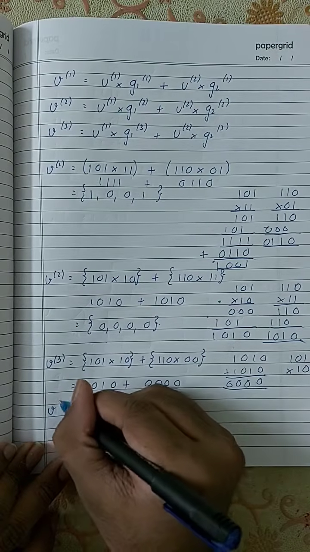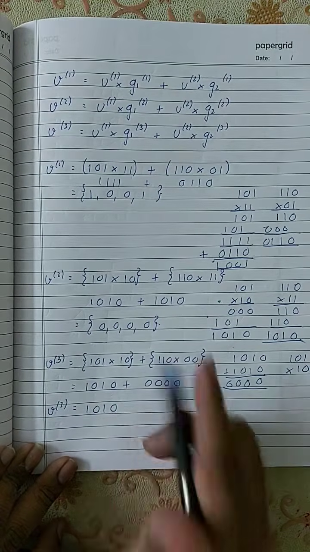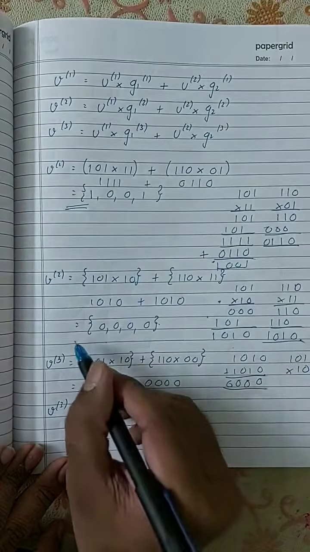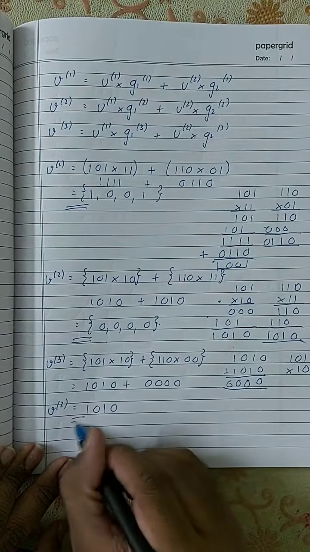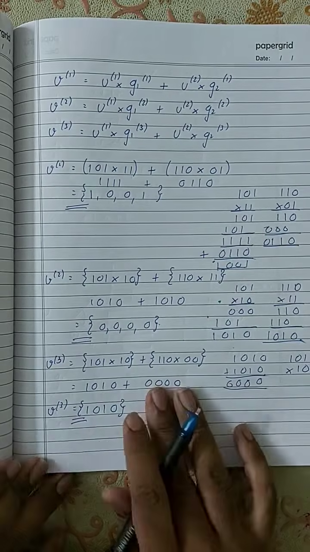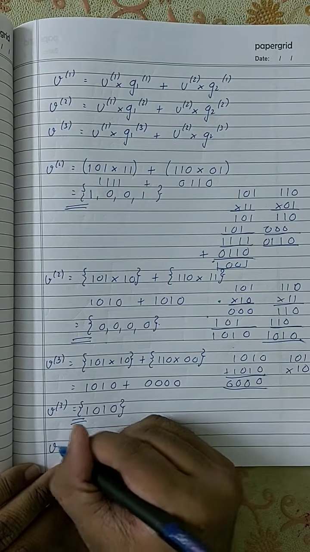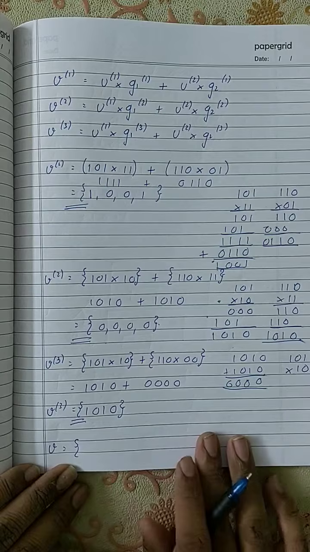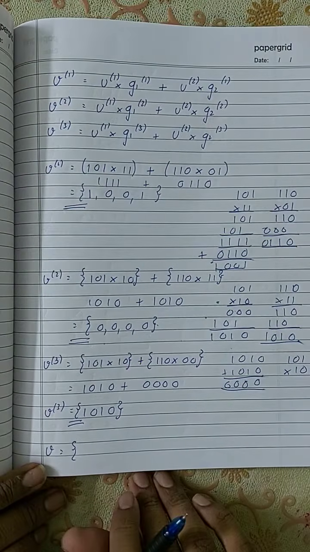So this is the value of v of 3. Now you found the value of v of 1, the value of v of 2, and the value of v of 3. Okay, we put a bracket over here. Now, what is the value of v? That is the interesting part, right? What is the value of v?